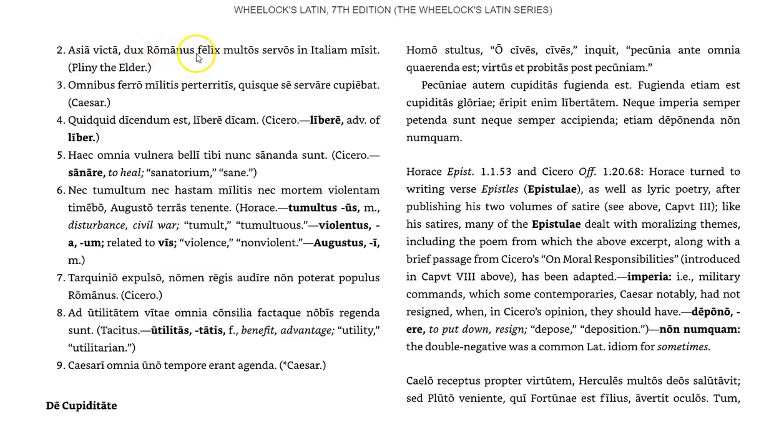The happy Roman leader, so the happy Felix Roman leader, as you know, Latin likes to put adjectives after the noun. The happy Roman leader sent many slaves to Italy, or into Italy. So it's based on Pliny the Elder. As you can see, the main clause is pretty straightforward. So this is mitto, mittere, misi, missum.